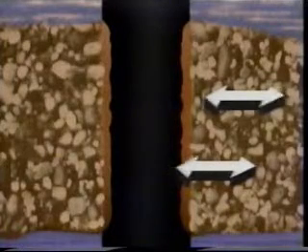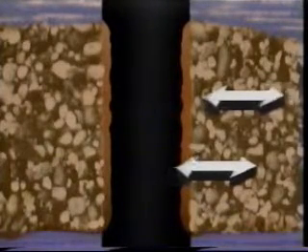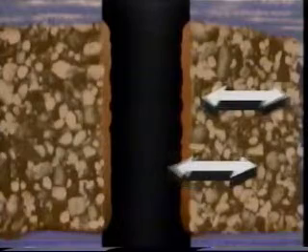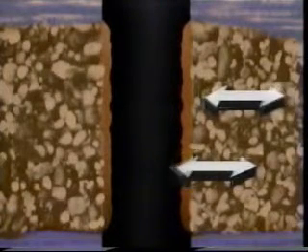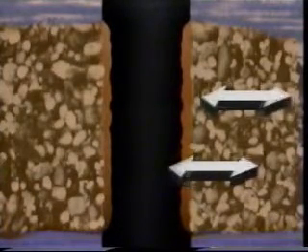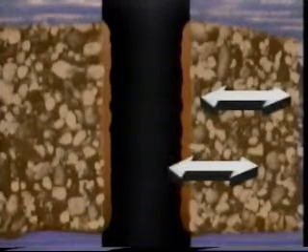The shear wave is transmitted effectively only in solids where lateral distortion can be perpetuated. Consequently, the shear wave is not transmitted effectively by drilling mud. It can, however, be measured.